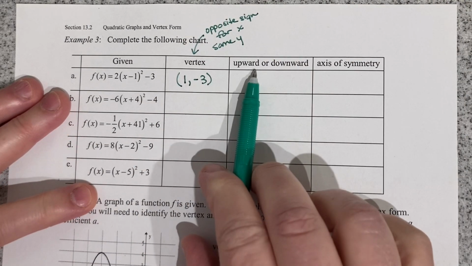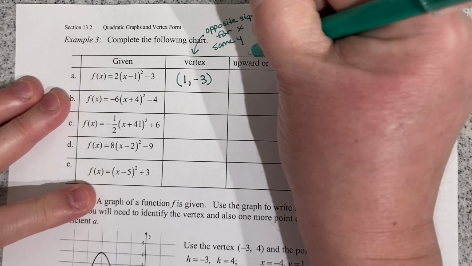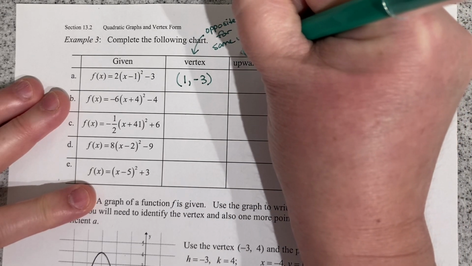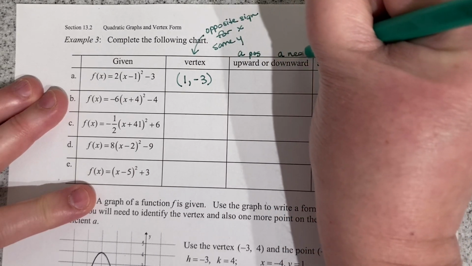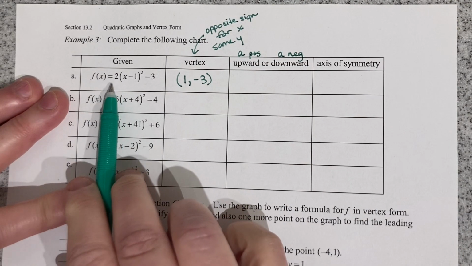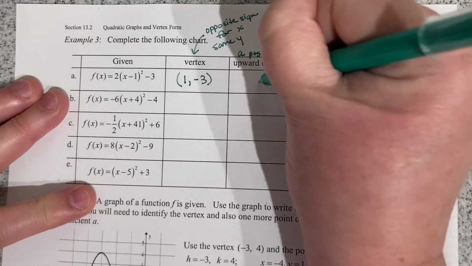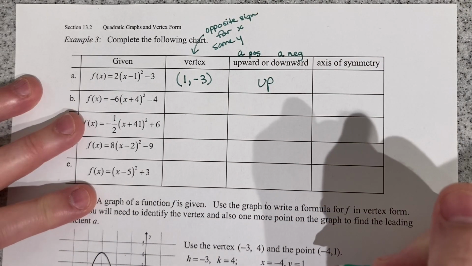All right, upward or downward? For that we look for a. Upward means a is positive. Downward means a is negative. That's the number in front of the parentheses. This one's positive, so it's going to be upward.